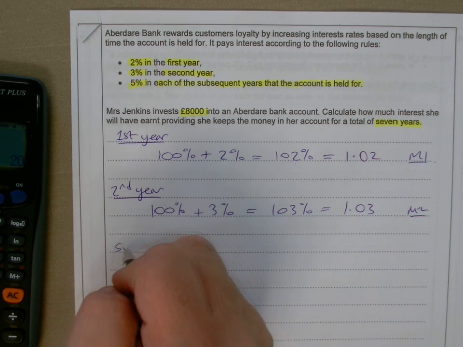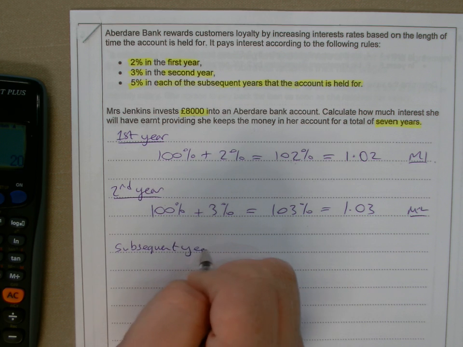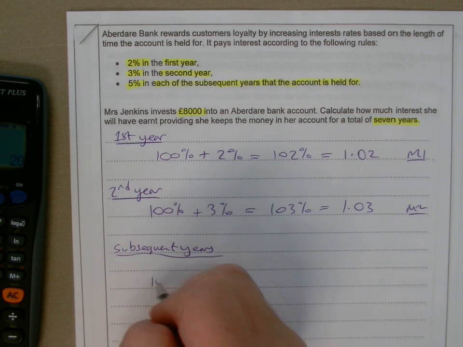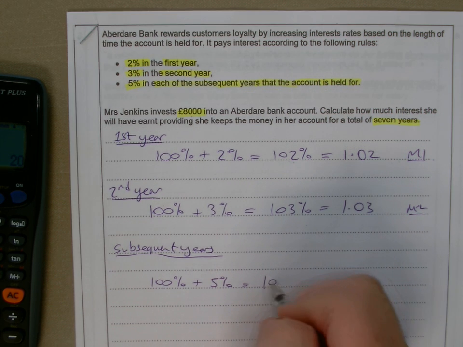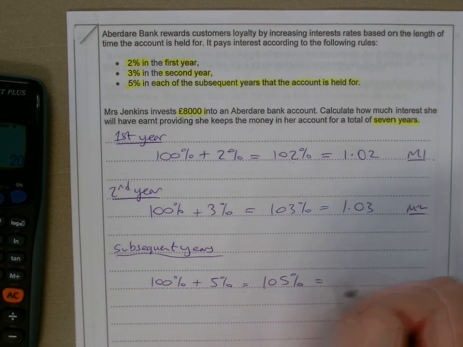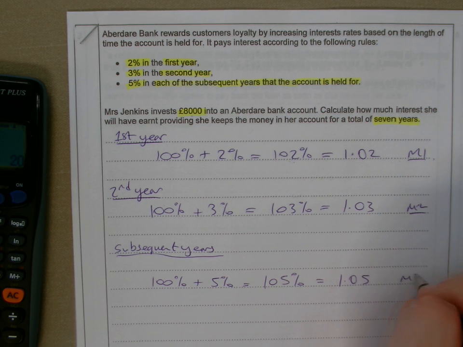So subsequent years, she gains 5%. So that would be 105%, which we're looking at as 1.05 as a multiplier. So that's my third multiplier.